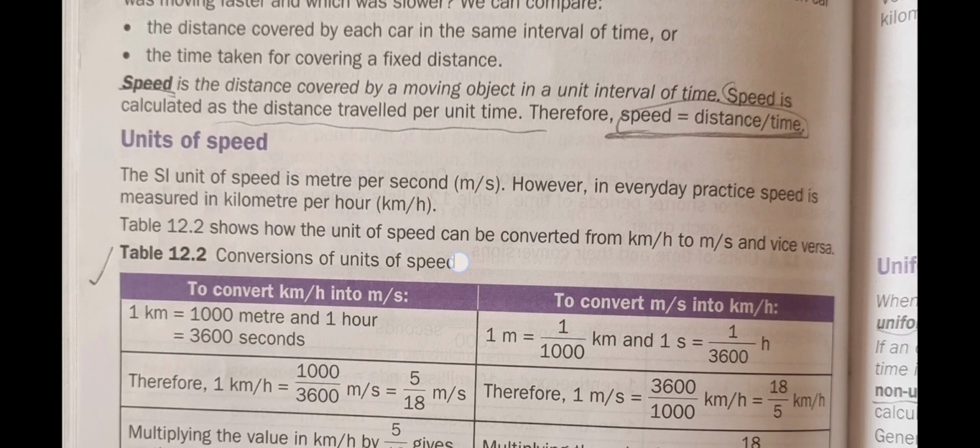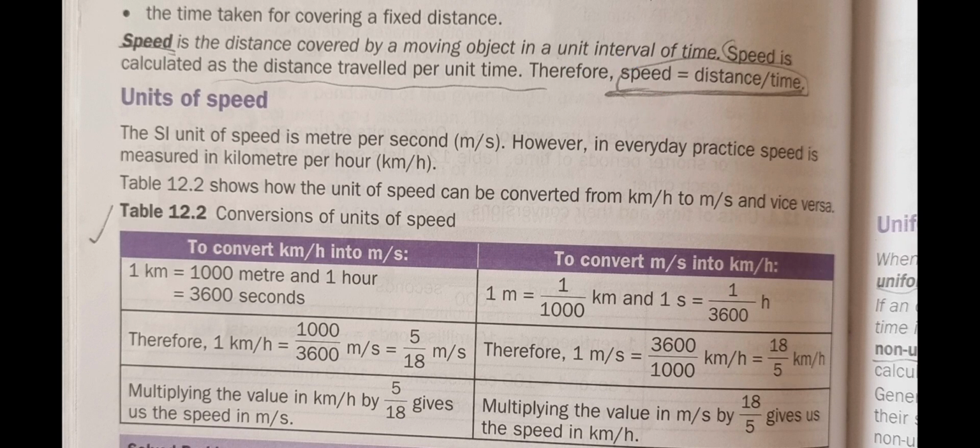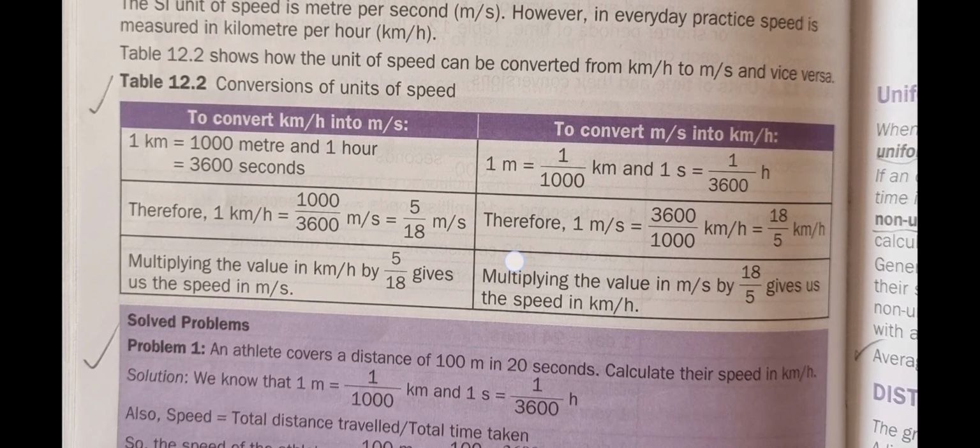Unit of speed. The SI unit of speed is meter per second. However, in everyday practice, speed is measured in kilometer per hour. Conversion of unit of speed.